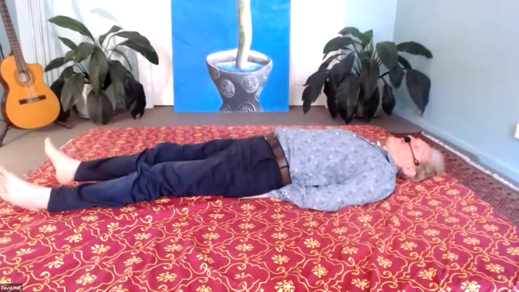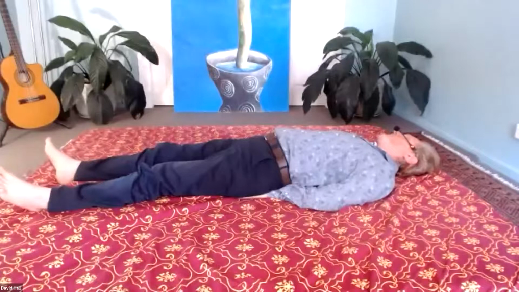If you go a little bit further, you come down onto the temporal bone. And remember, the temporal bone is that bumpy bit that you can feel behind your ears, the base of the skull.